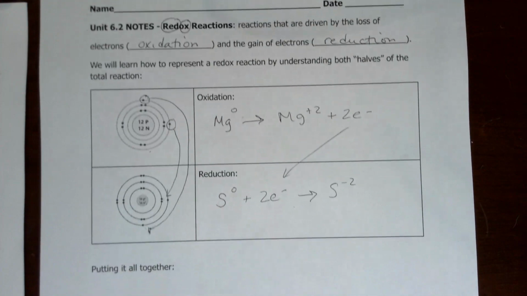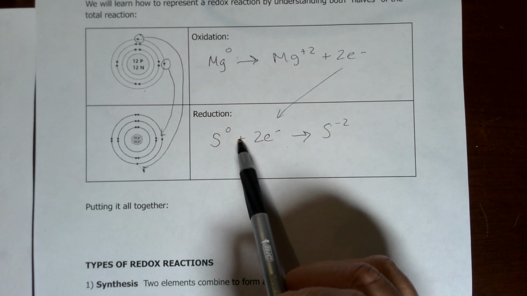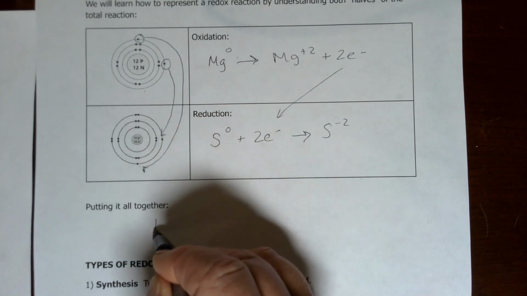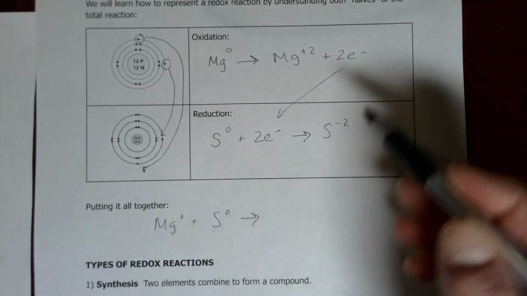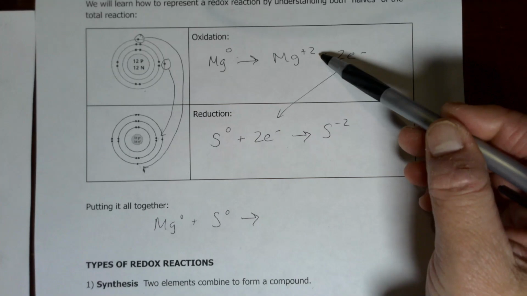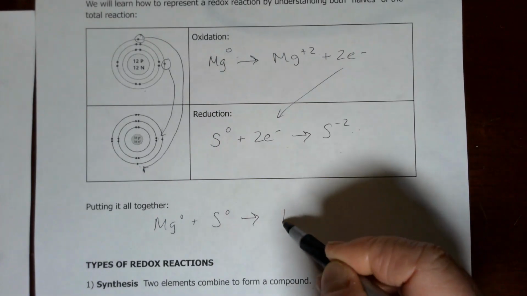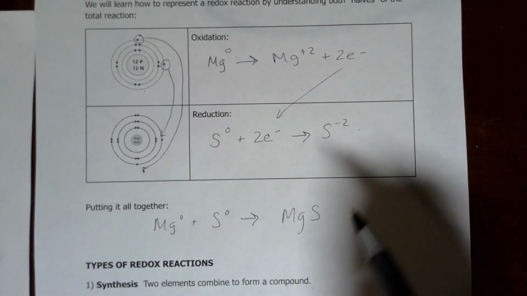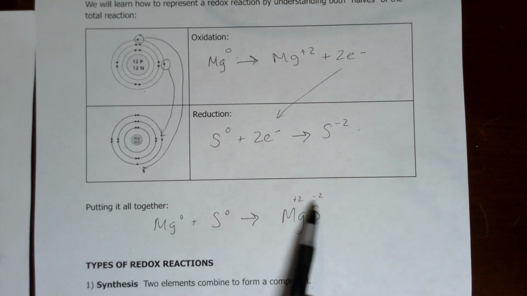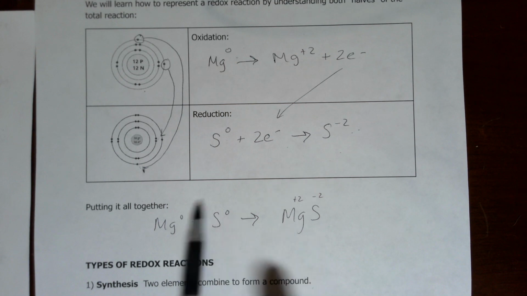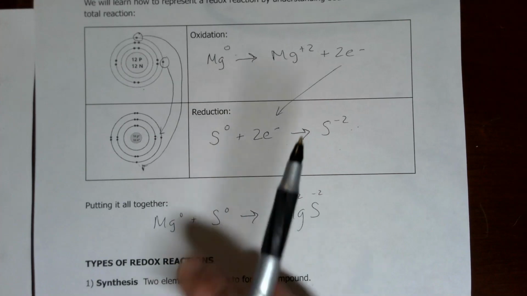Okay, so putting it together, these are 2 halves of one reaction. What we had to start with was magnesium, the neutral atom, and sulfur, the neutral atom. And it turned into Mg plus 2 and S minus 2. Well, that's a cation, that's an anion. Together they're going to attract one another, and they're going to become MgS, right? This one has a plus 2 charge, this one has a minus 2 charge. In the end, those charges cancel, but this is how we draw the net equation for this redox reaction.